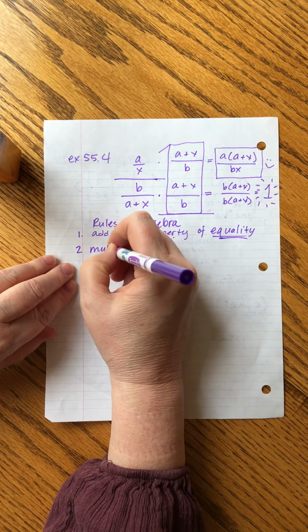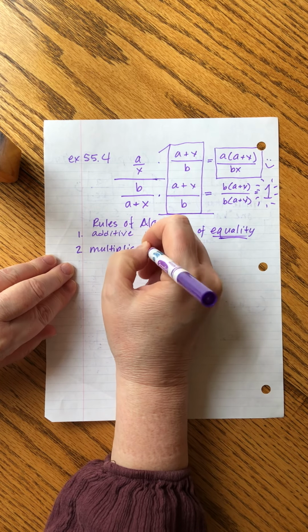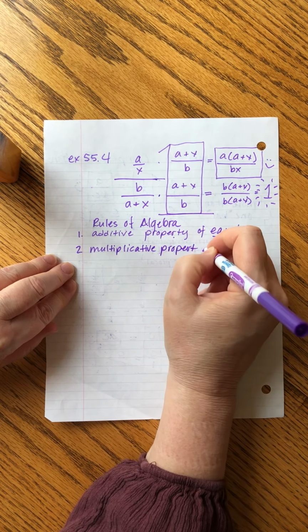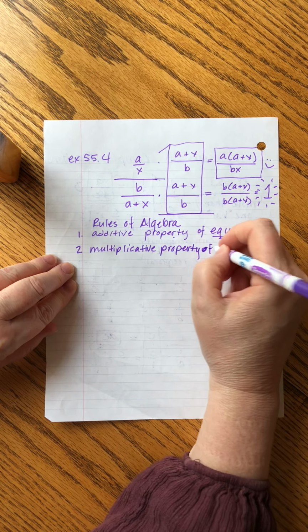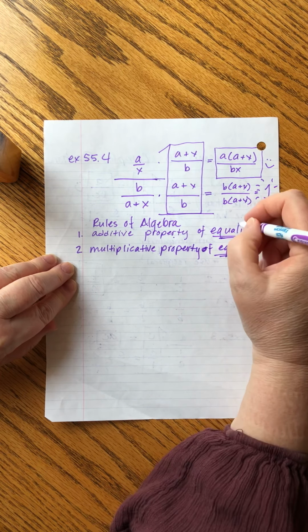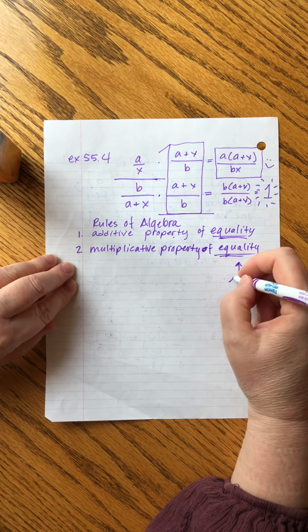Then we have the multiplicative property of equality. The word equality reminds us that these relate to equations.